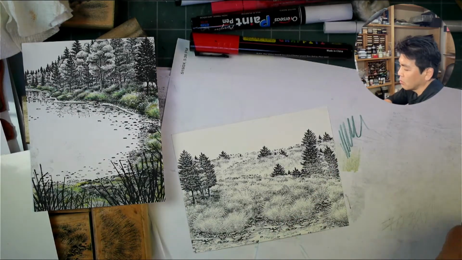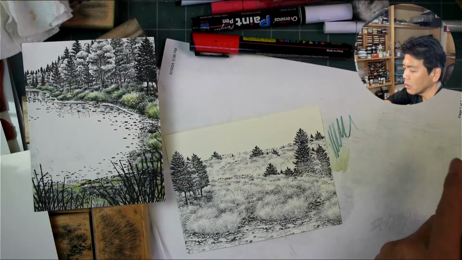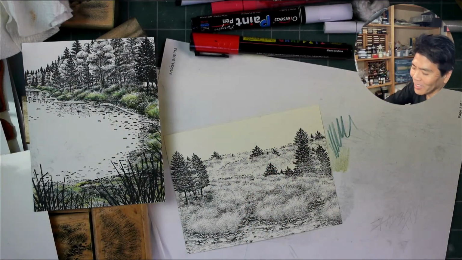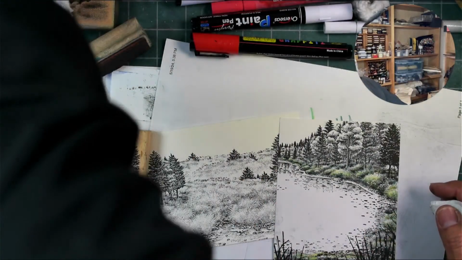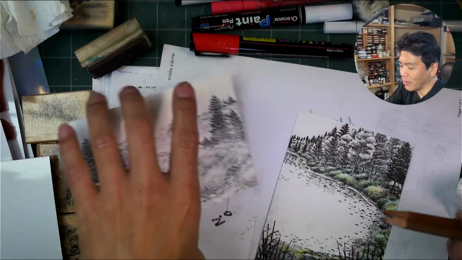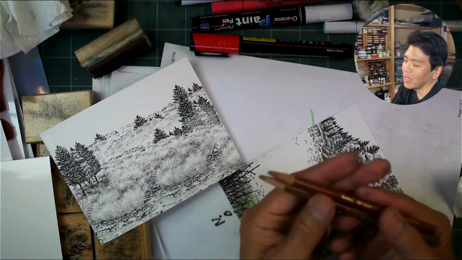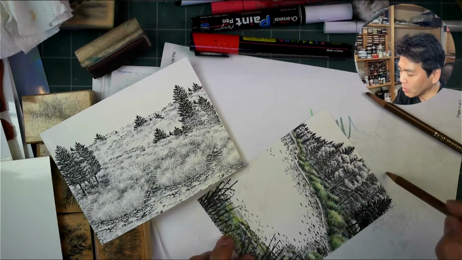All right, so on this one right here, we used some different values of green. I mentioned, but I didn't do it here, that I often use brown in my grassy areas almost all the time.